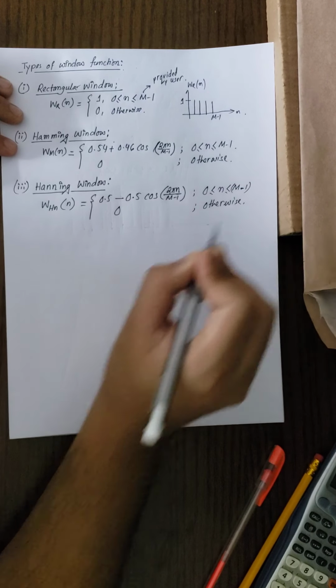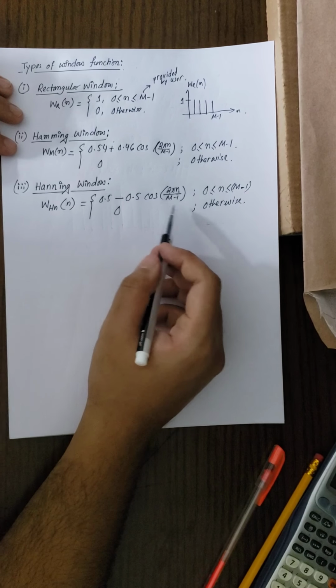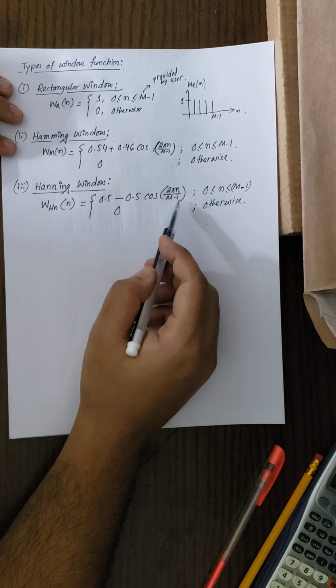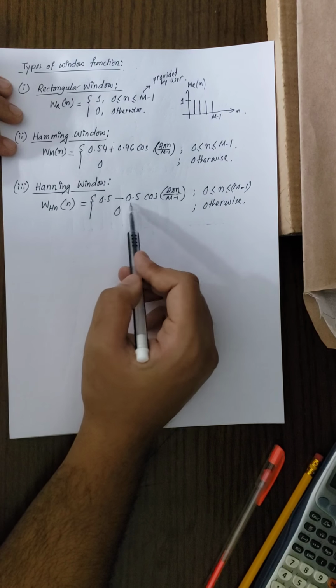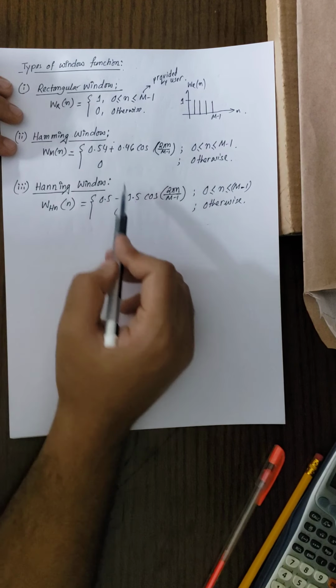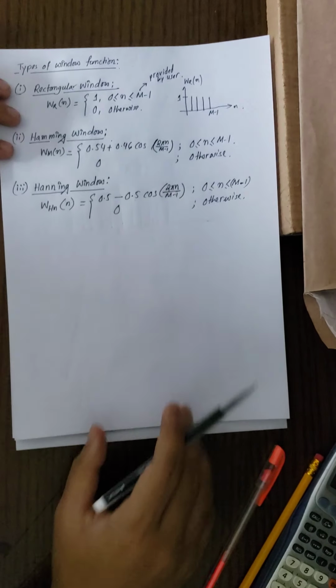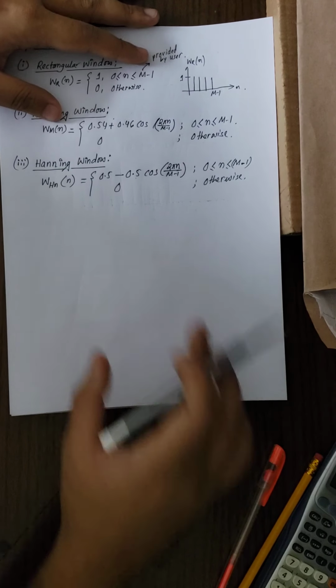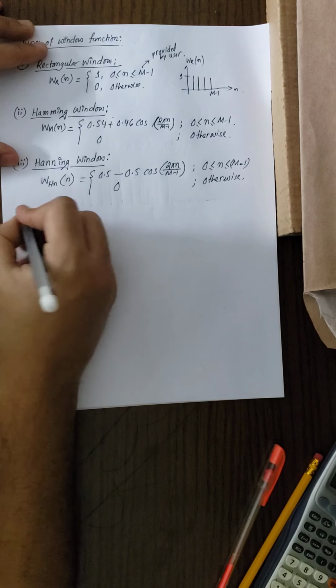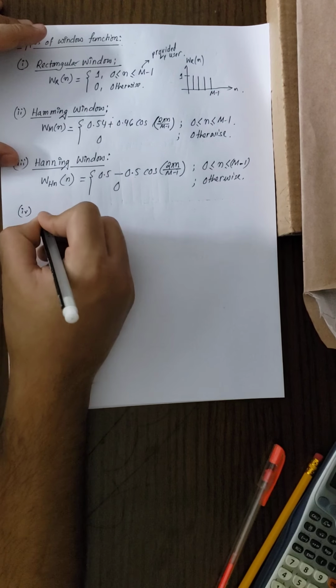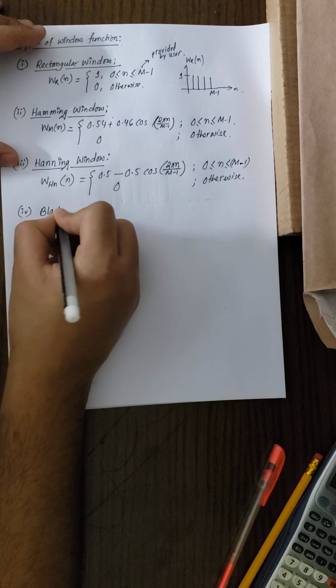So this is our Hanning window. It is almost quite similar to the Hamming window, just these coefficient or constant values are changed and there is a negative sign. Sorry. The next window is our Blackman window.